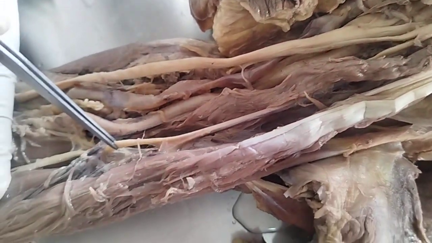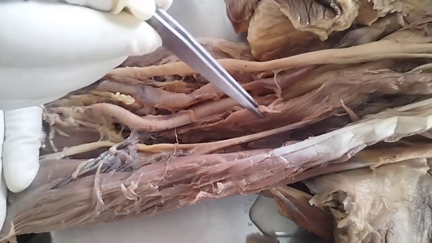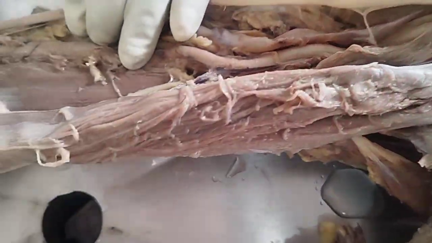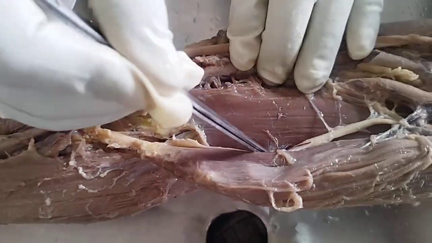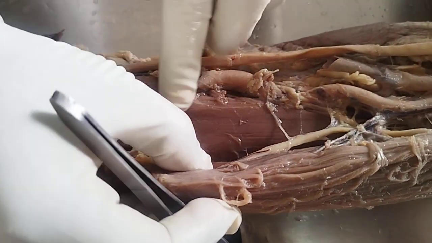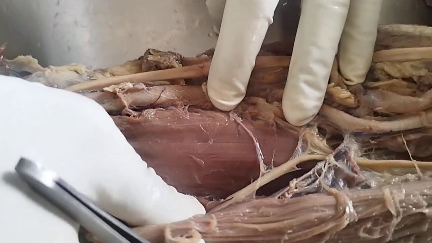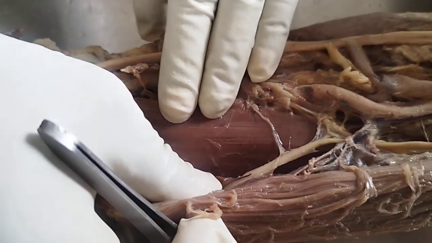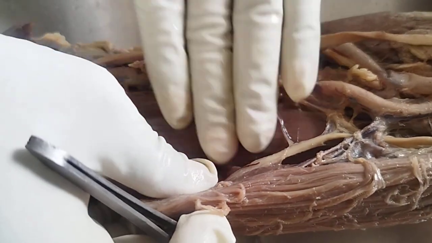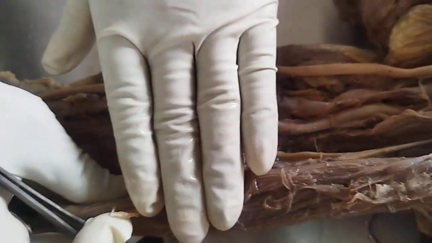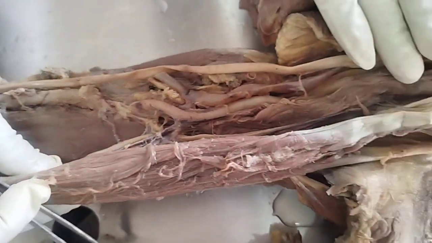See how it is going to supply the biceps brachii, coracobrachialis and brachialis. See, this is the brachialis muscle. After lifting this biceps brachii, we can immediately identify the brachialis muscle. So it is very easy to identify brachialis, biceps brachii, coracobrachialis.